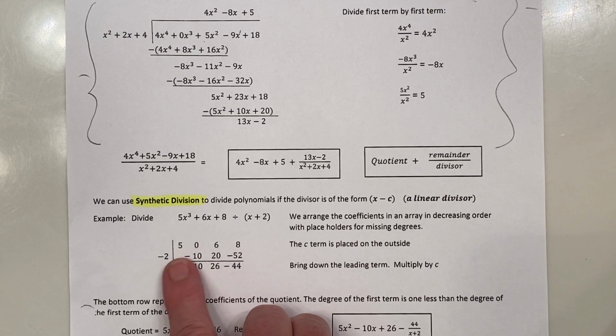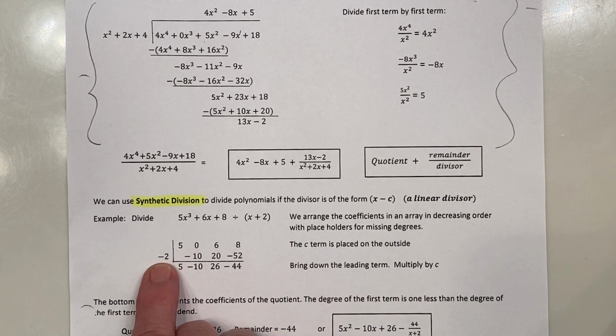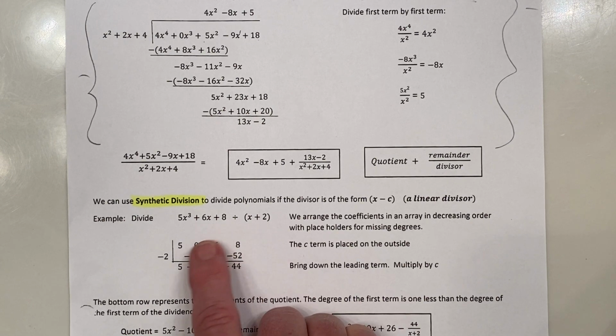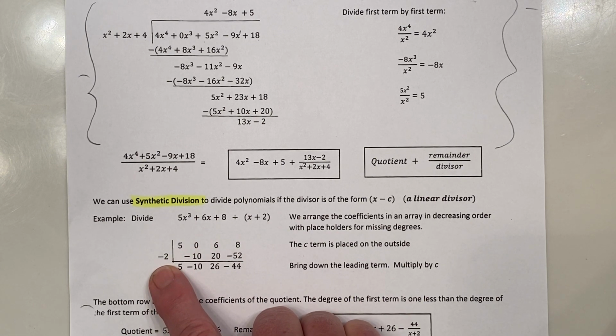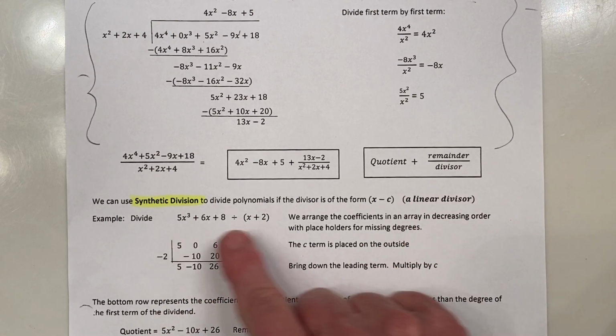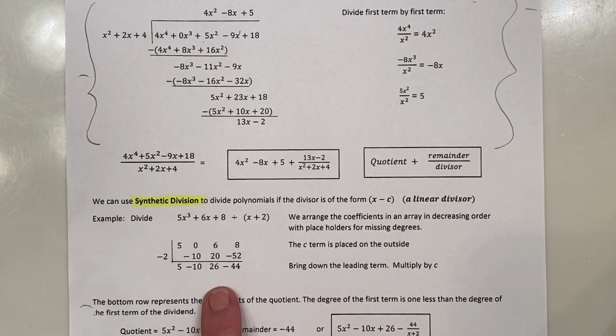Okay, where did these numbers come from? Well, I'm about to show you. Okay, so where did this -2 come from? Well, what we do is we look at the divisor and we think about, okay, what is the 0 of this divisor? So what zeroes out this divisor? Well, x equals -2 would be the 0. So we take the -2 and we place it over here to the left of all these numbers. Okay, these instructions right here tell us how we're going to actually find the answer to this division problem by using the shortcut method.